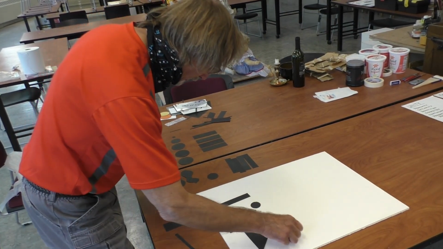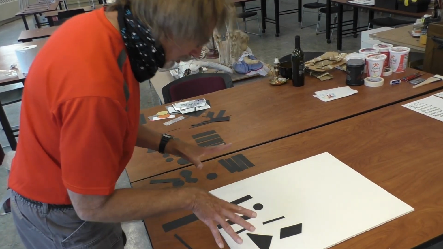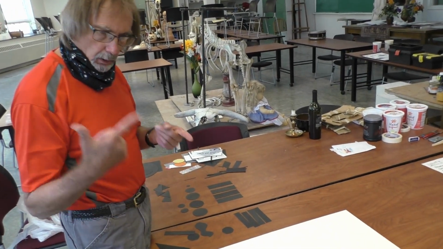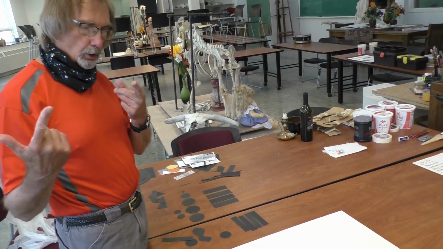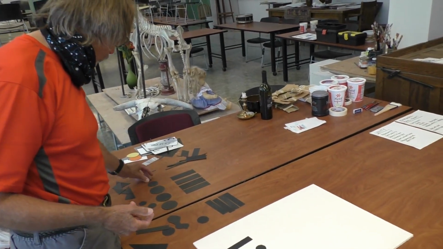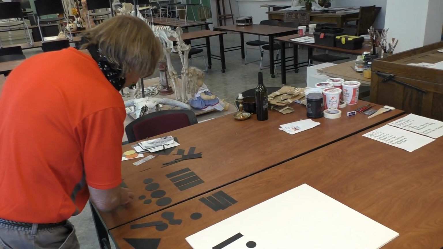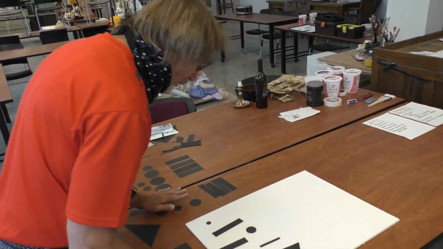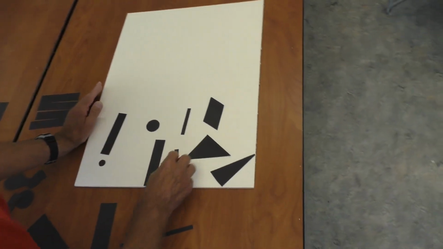Continuation just simply means that there's some element or group of elements in the design that lead your eye from one thing to another. And so if I use these, and throw in one more. So if I make an arrangement that might look something like this.